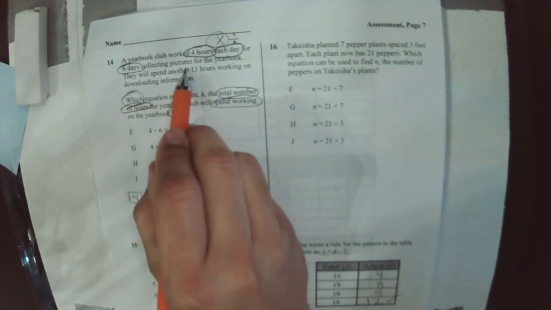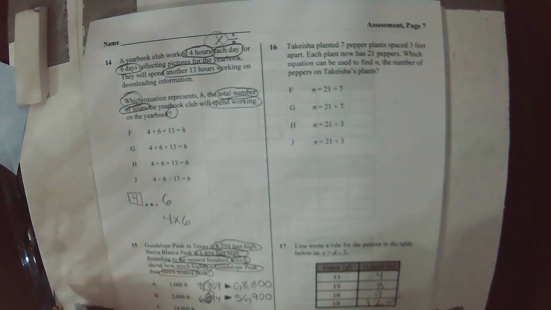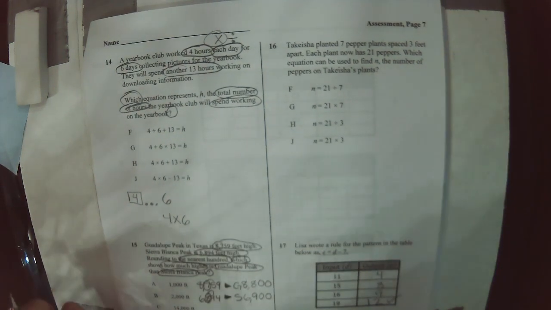They will spend another 13 hours working on downloading information. So they're taking all these pictures, they got them on the camera, but now they have to download them. Because they have so many pictures, it's going to take them 13 hours.